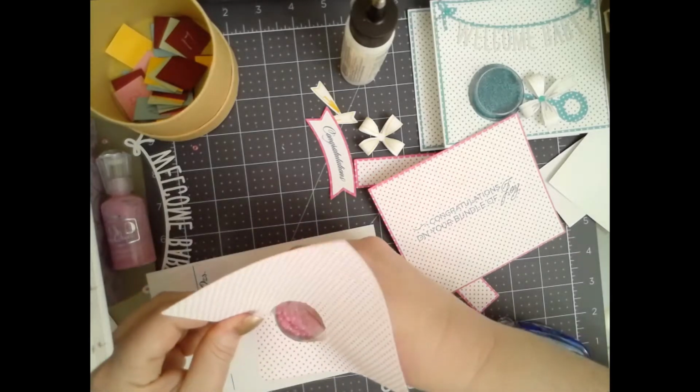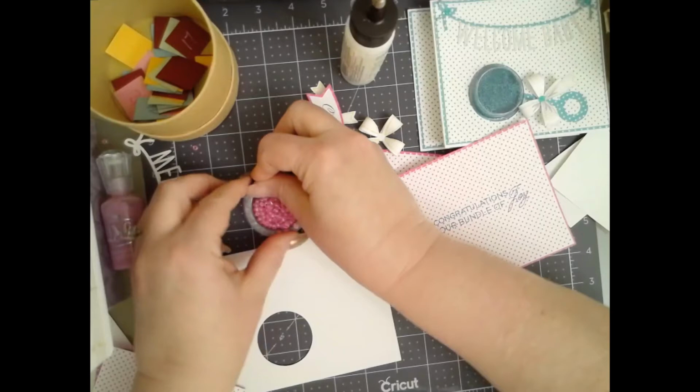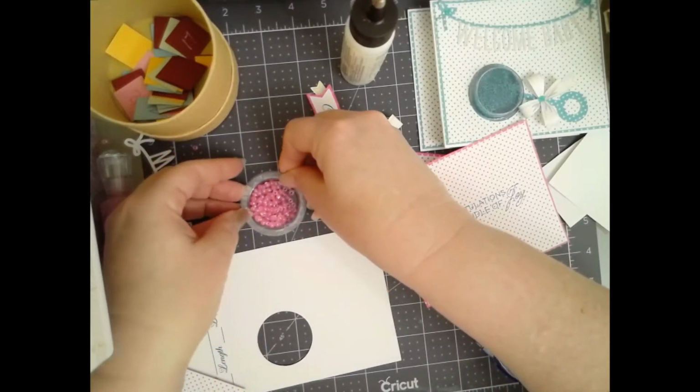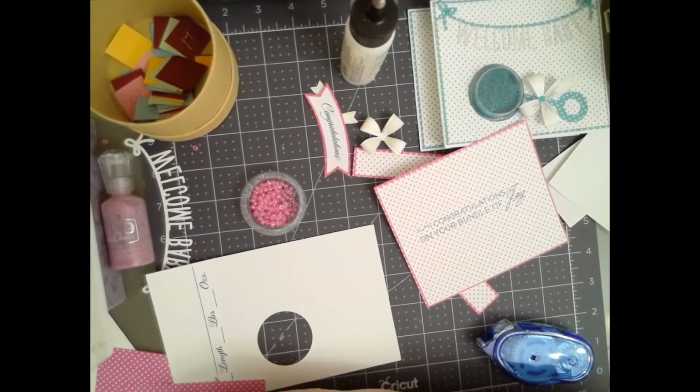Let's see. Mistakes, mistakes. Got that off. Let's see if I can get this one off. Being that I used tape instead of glue, I may be okay. Carefully.